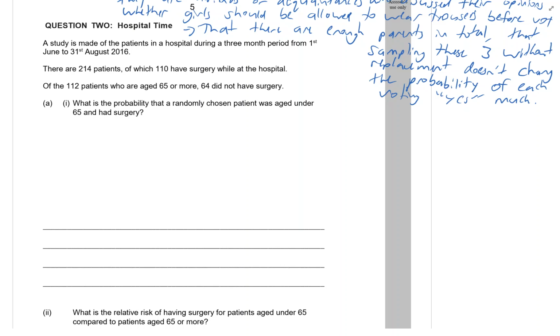So this is question 2A of the 2017 Probability Concepts Practice Exam for Level 3. And this is the NZAMP task, and it's the one we did in Term 3.